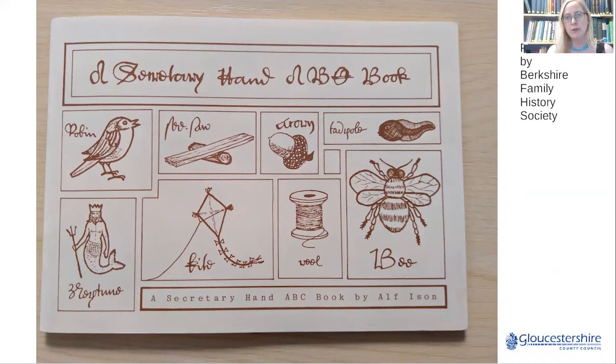So if I was to do a physical document session with you today, I would have asked you at the beginning to write out your own name in secretary hand. And that's a really good way of starting, just to try and work out how the letters were formed. I haven't asked you to do that today, you'll be pleased to hear, but you can have a go after the session if you want to.